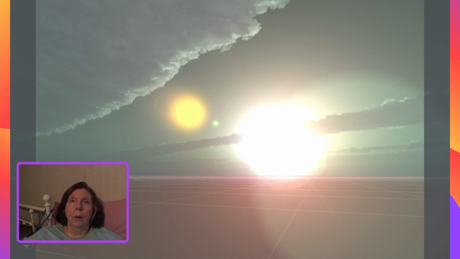Now we will render the atmosphere. Ooh, I like that. Okay. I like that better than the other one, but I want the sun to be a little higher in the sky.